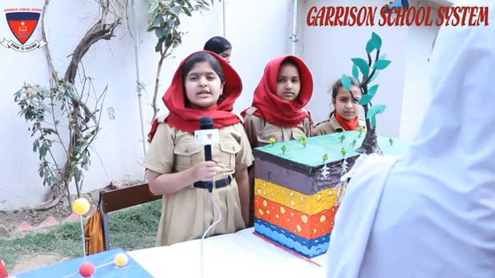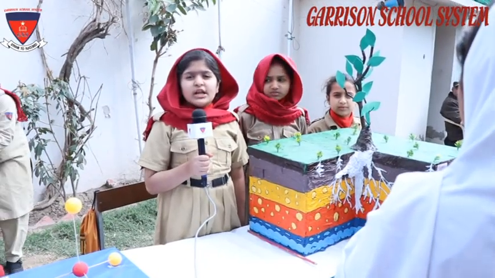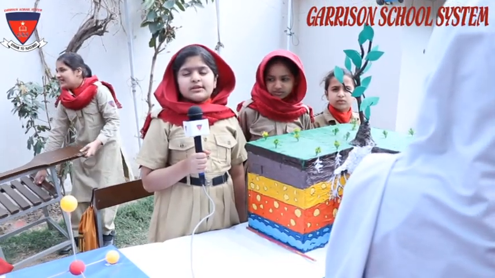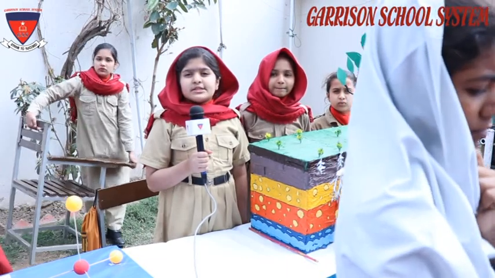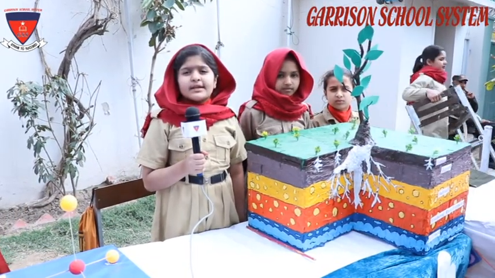The name of my model is soil layer. Our model is about soil layers. There are 5 layers of soil: humus, topsoil, subsoil, weathered rock fragment, bedrock. To make this model, we have used cardboard, paints, tissues, glaze paper, and plaster of Paris.